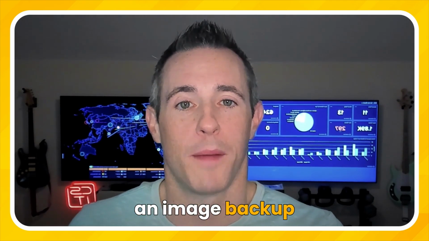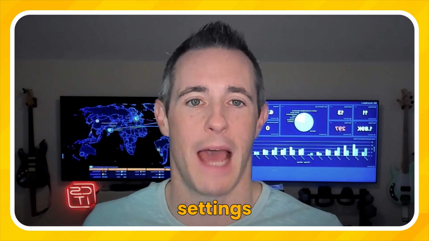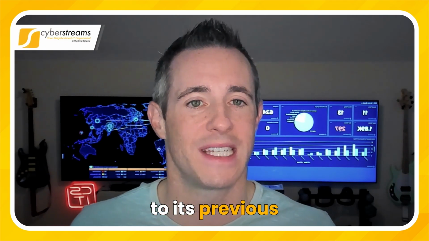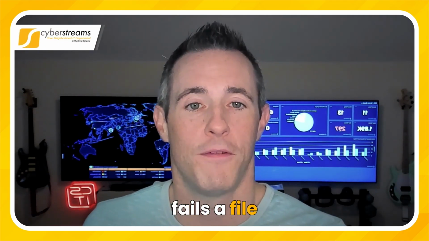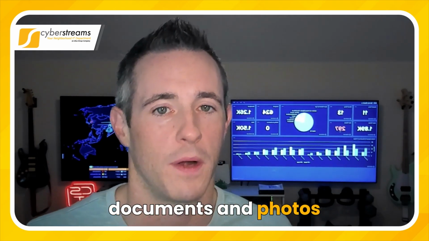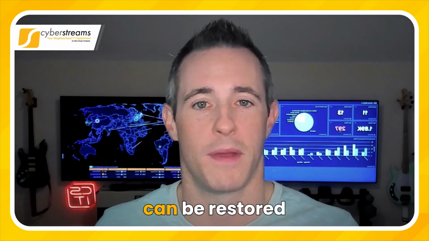An image backup is a full copy of a system, including operating system, settings, applications, and data. It allows you to restore everything to its previous state if the system fails. A file folder backup saves specific files and directories like documents and photos. If the system fails, only these selected files and directories can be restored.